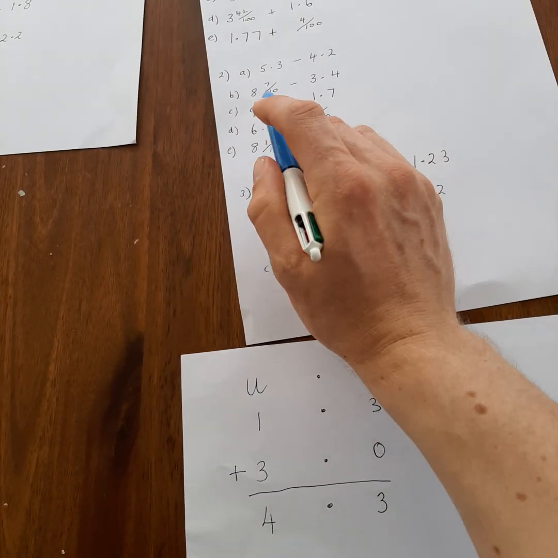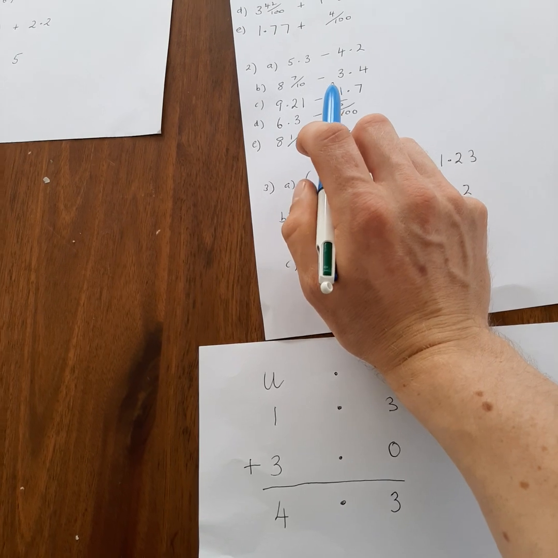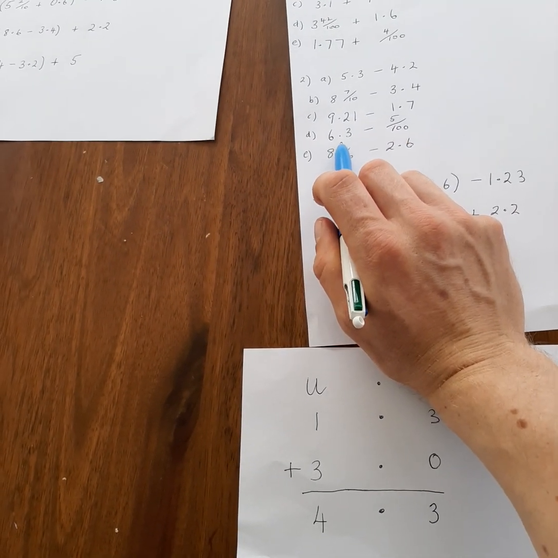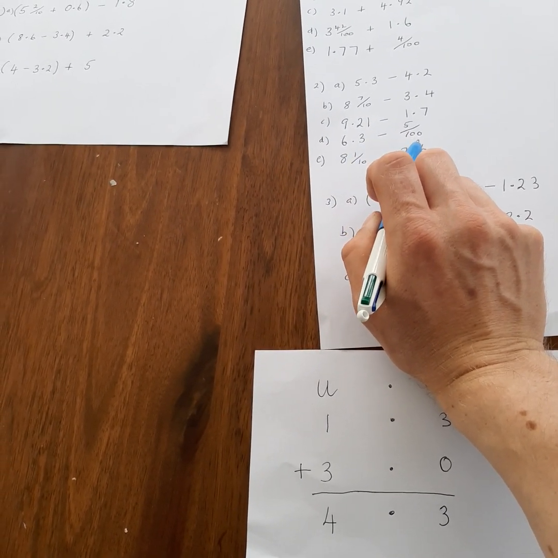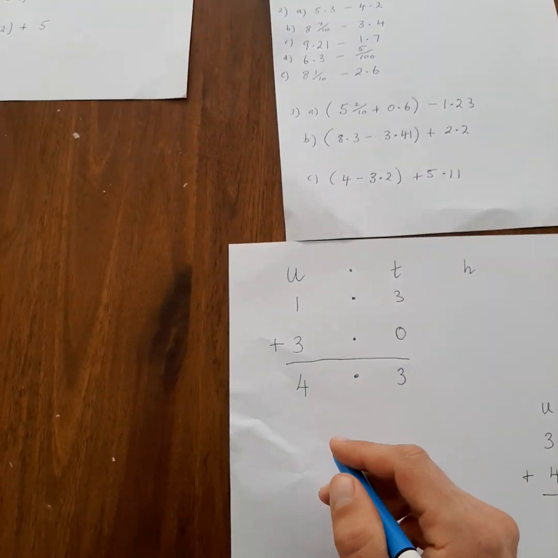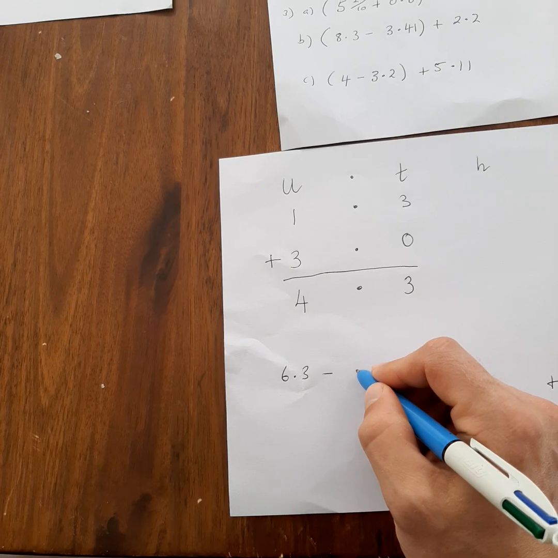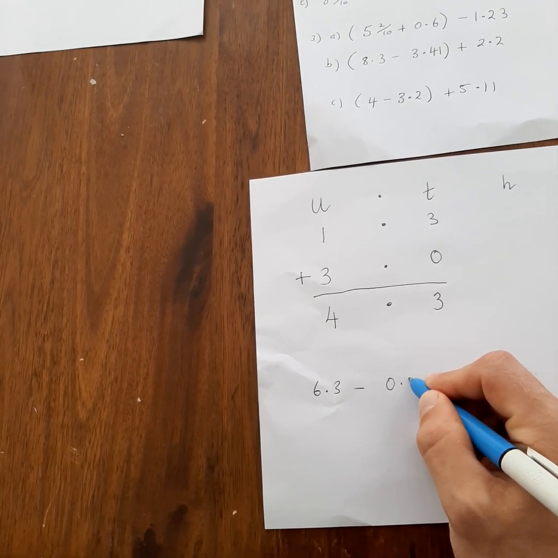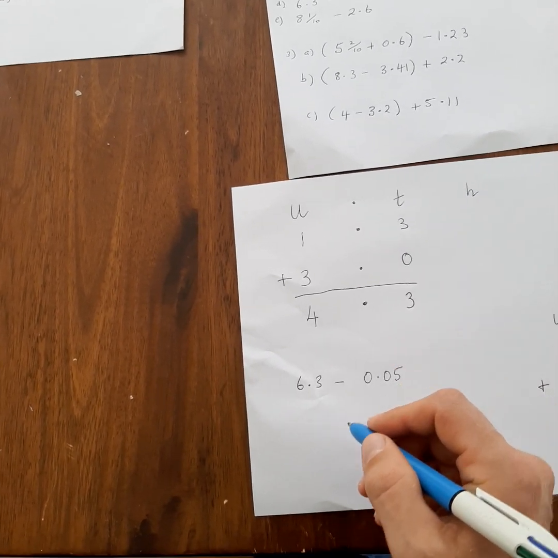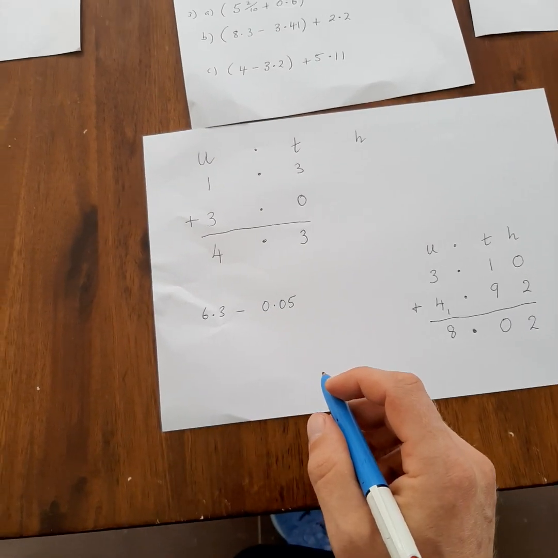Now have a look here. Sometimes I put in fractions and decimals. So let's take one of them. Let's try this one here. 6.3, take away 5 hundredths. So what I need to do there is rewrite that as decimals. 6.3, take away, what's 5 hundredths in decimals again? Well, the hundredths is the second column. So I'll rewrite it like that.